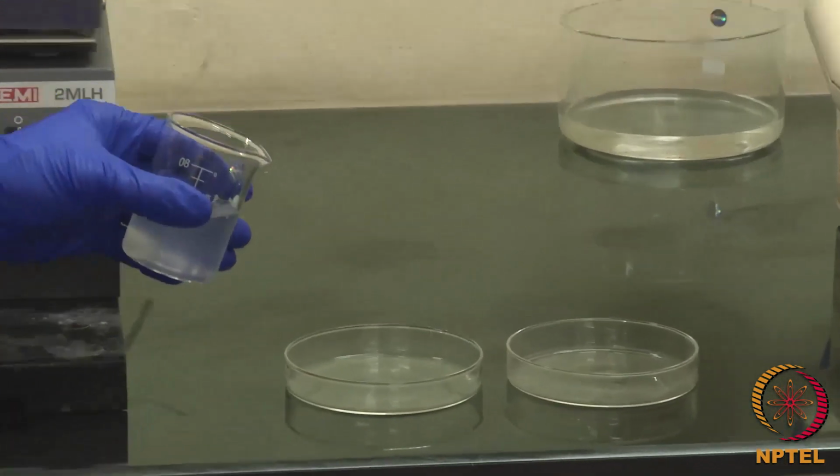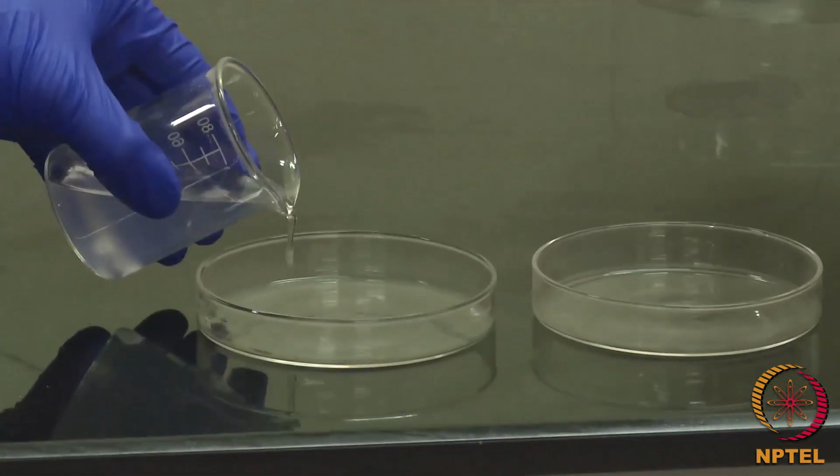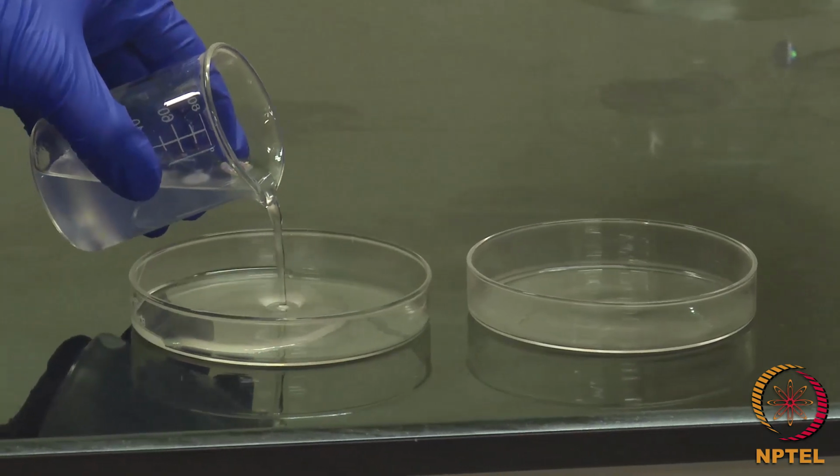The transparent solution is poured into a glass petri dish and kept undisturbed overnight to get the transdermal patch.